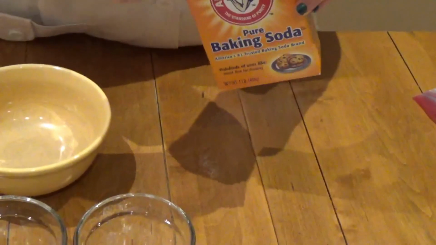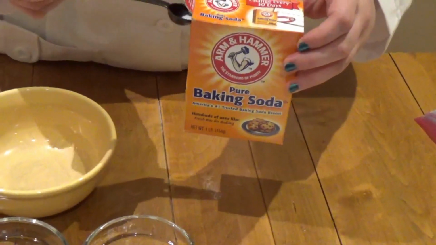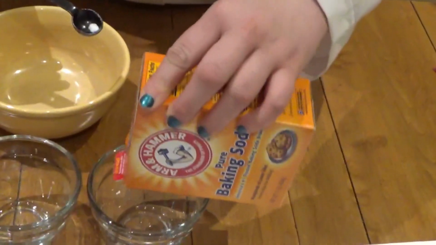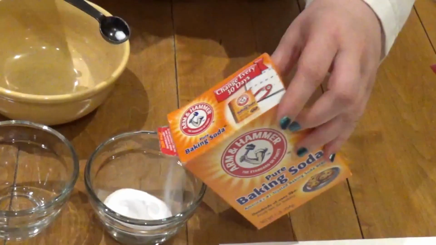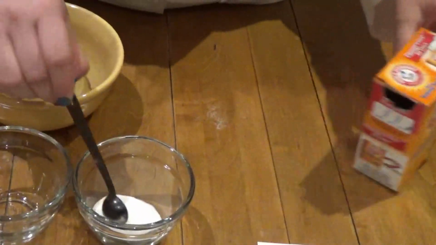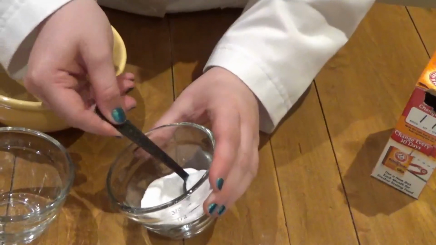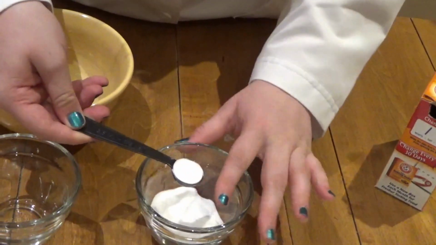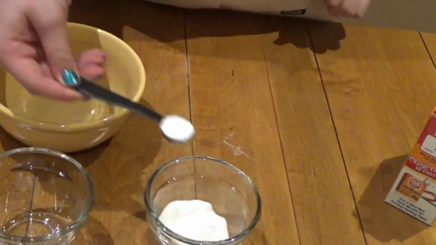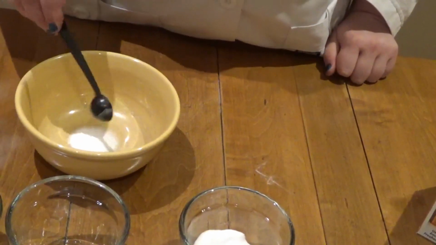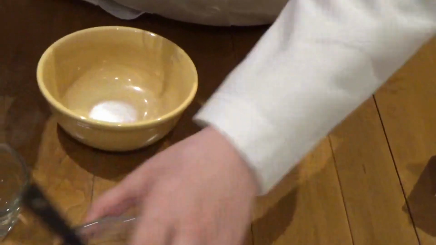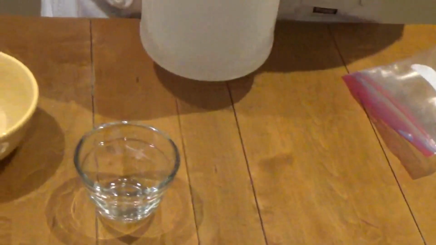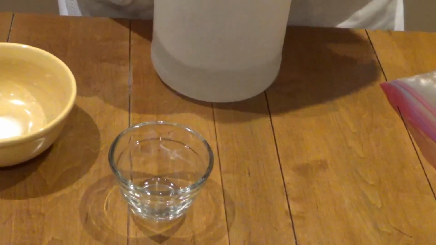I'm measuring out baking soda. So I'm going to pour it into this bowl and measure out 2.5 milliliters of baking soda. Next, I'm going to measure out my independent variable. For me, my independent variable is vinegar.